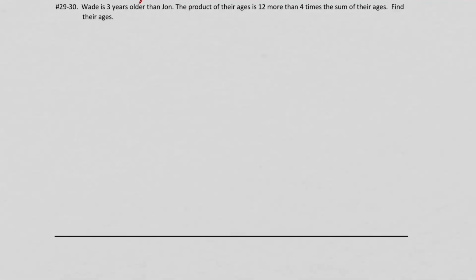Okay, last problem. Wade is 3 years older than John. The product of their ages is 12 more than 4 times the sum of their ages. Find their ages. So I'm going to start with, why don't we say J is equal to John's age. Then J plus 3 must be equal to Wade's age. So that's going to be a half a point. You could use X or whatever you wanted.